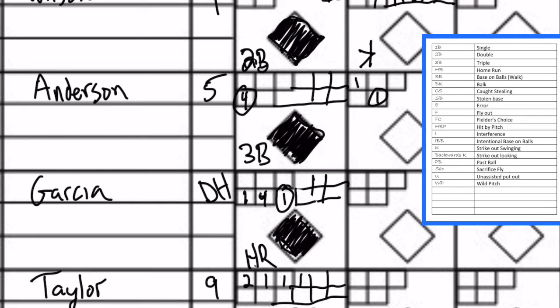So Anderson gets a fastball, second pitch, hits it to the right fielder. And how do we record a fly out to the right fielder? F9. That ends the inning, so we put a hash.